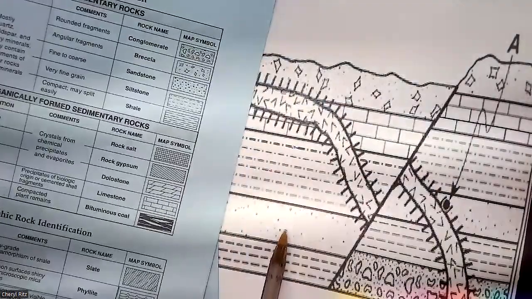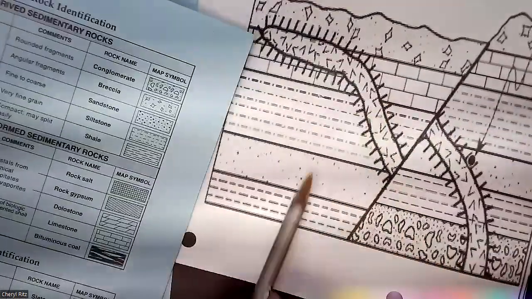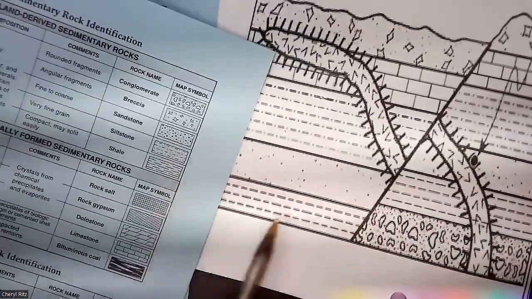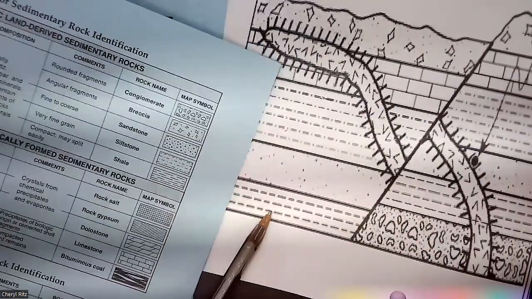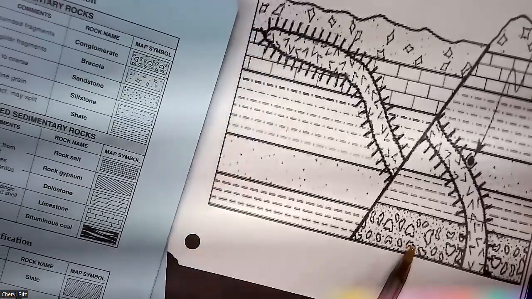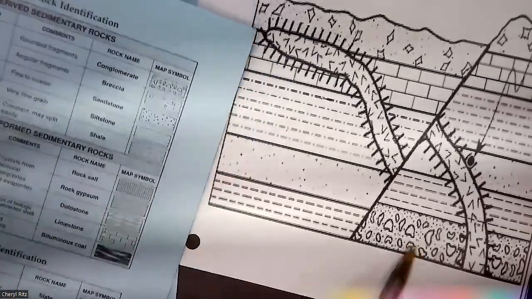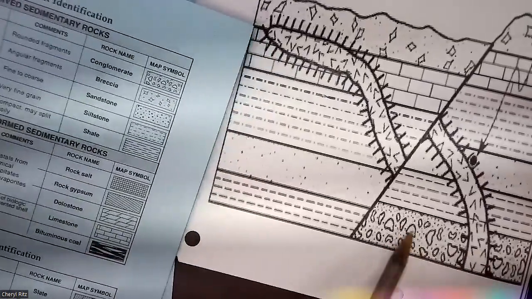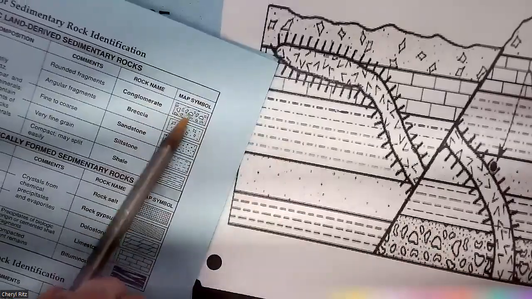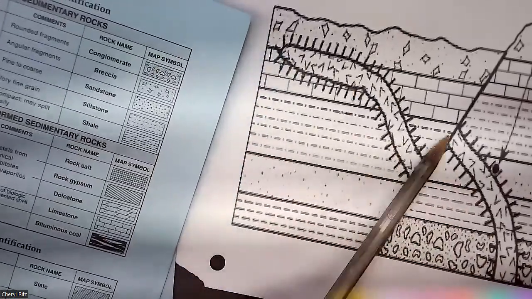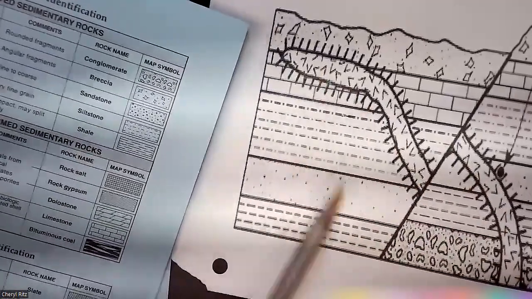This next one down, what do you say this one is? That's sandstone. That matches up with just polka dot. And this one is shale. Ooh, what about this one? Breccia. No. I think conglomerate. What's different? Why is this one not breccia? It has big old rounds. Okay, round stones. And again, conglomerate has those round fragments.